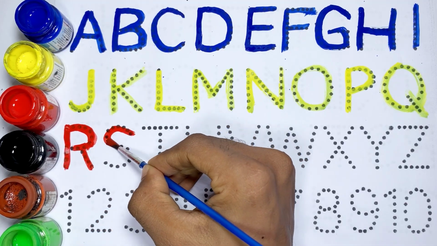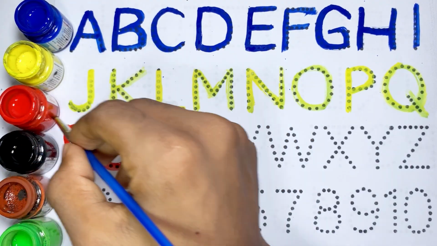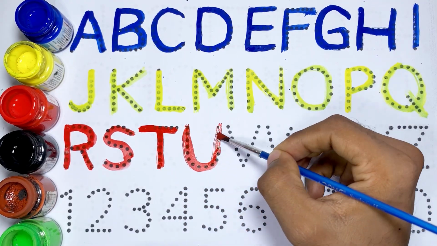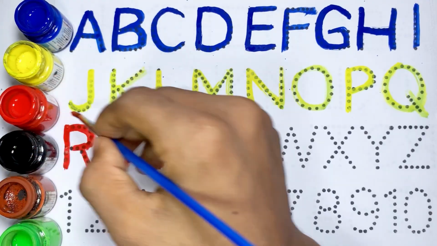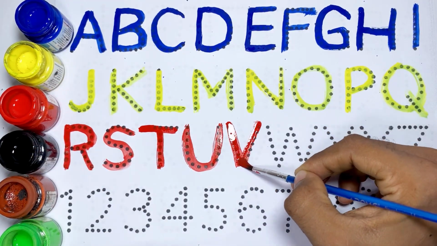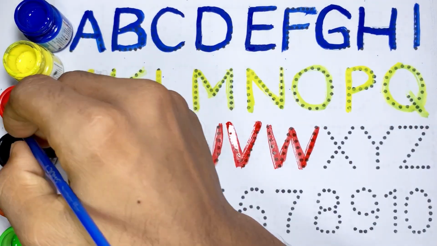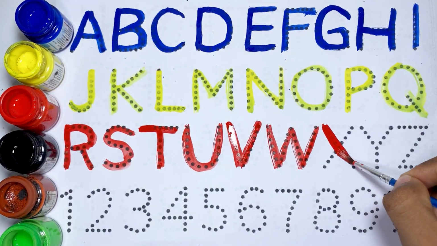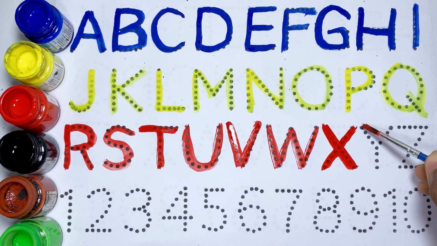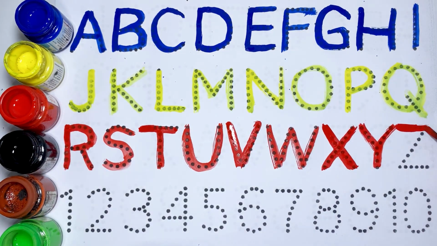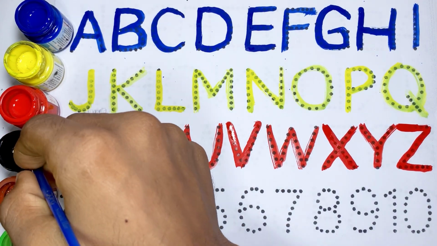R for rose. S for sun. T for teacher. U for umbrella. V for van. W for whale. X for xylophone. Y for yo-yo. Z for zebra. Now you draw numbers and use black color.